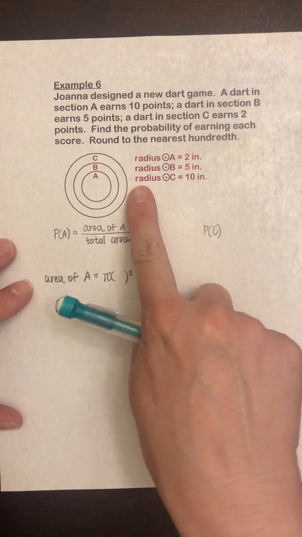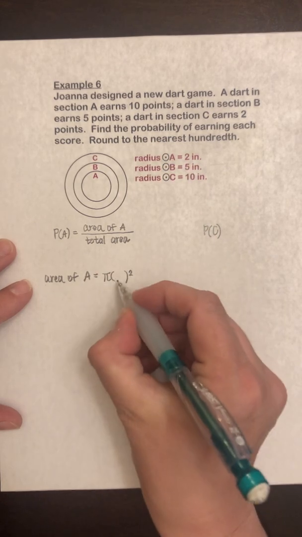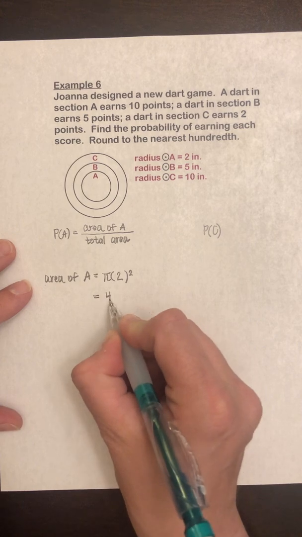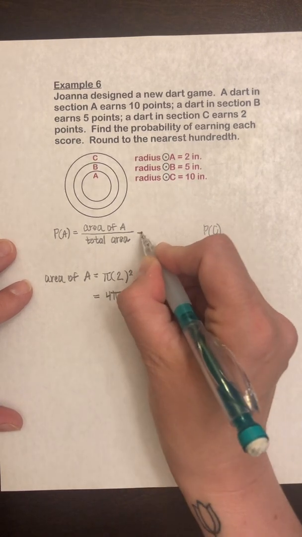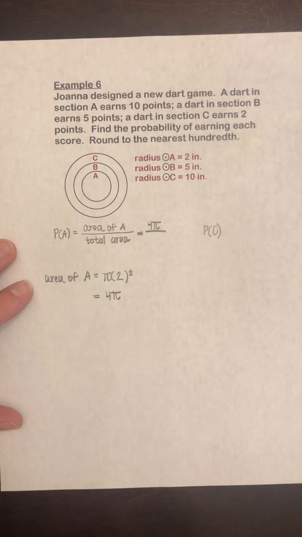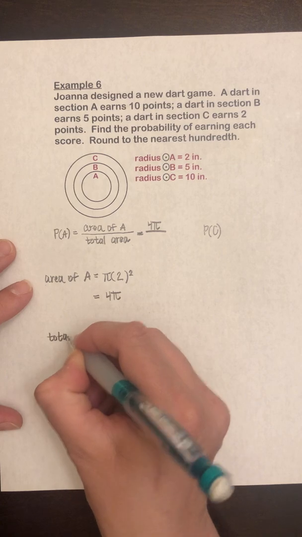Now, according to our information over here, circle A has a radius of 2. So I'm going to plug in a 2, and I'm going to get 4 pi. So my numerator is 4 pi. All right, now let's do total area.